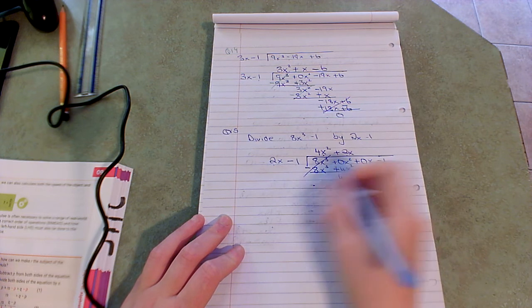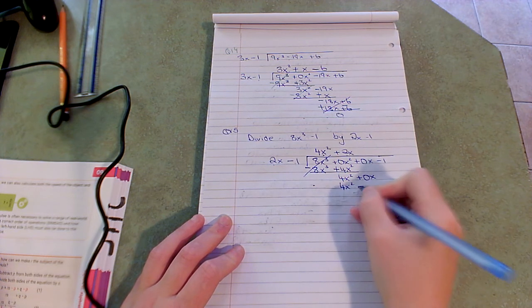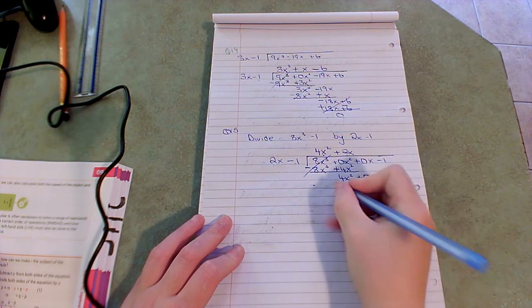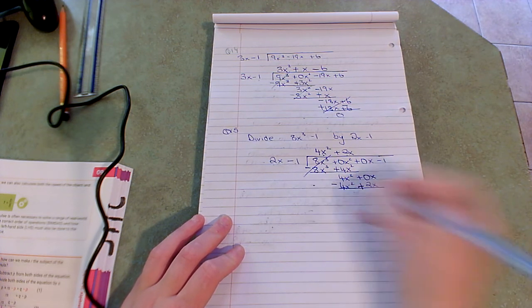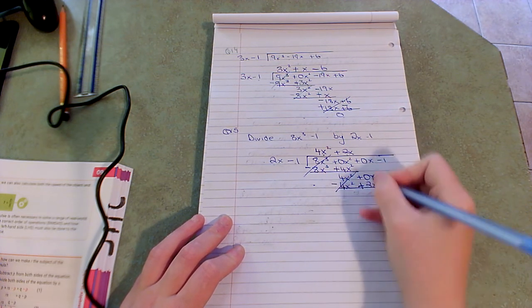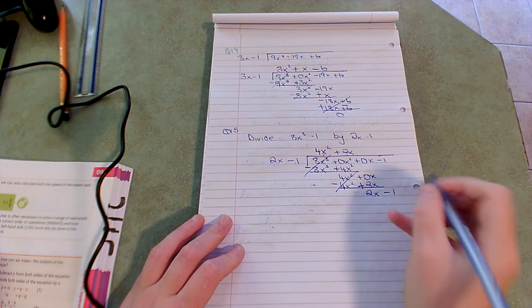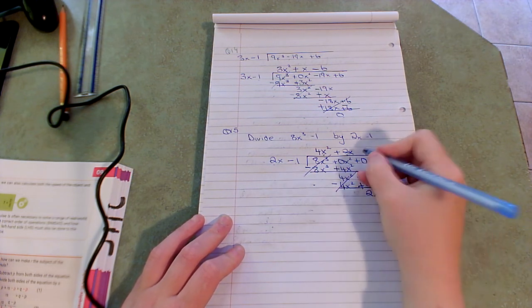2x times 2x will give me 4x squared. 2x times minus 1 will give me minus 2x. And I need to change my signs across. This becomes minus, this becomes plus. These cancel, and I'm left with 2x, and I can bring down one term.